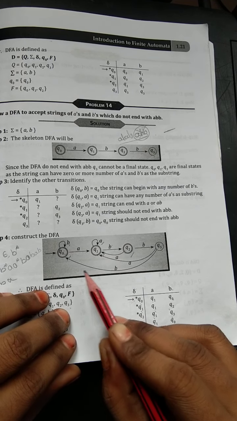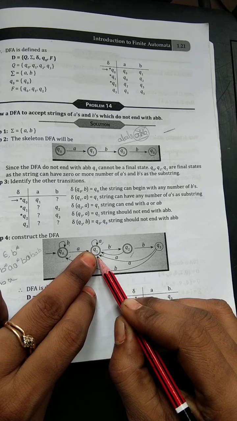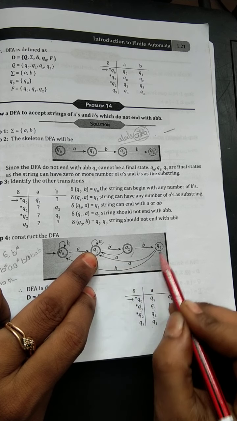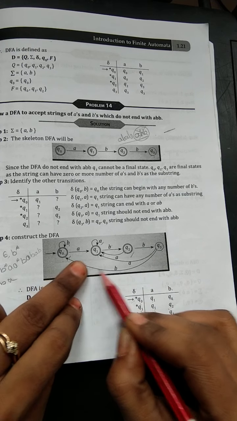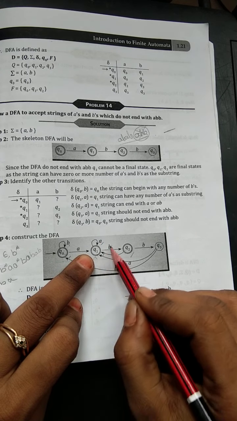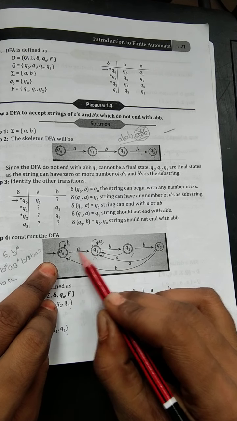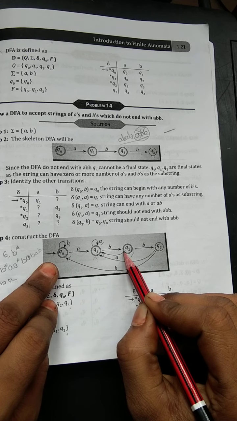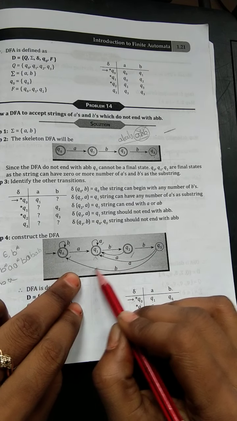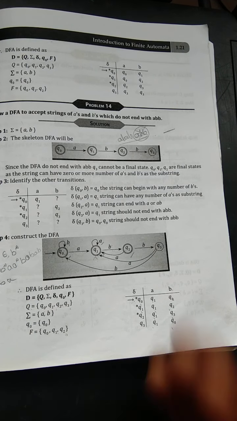Okay, now you may ask why this B is taken this side. See, if B was given here, B, B, B, if B comes here, this arrow, it may take A, B, B. It may end like that. So that's why they have taken it out, so that one more A will come into the string. Okay, so that's what you should keep in mind while designing the DFA. You should not end with ABB in any way. Okay.